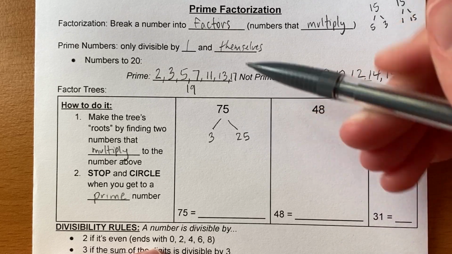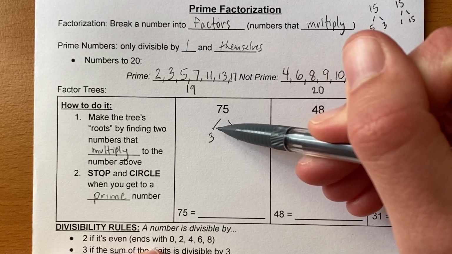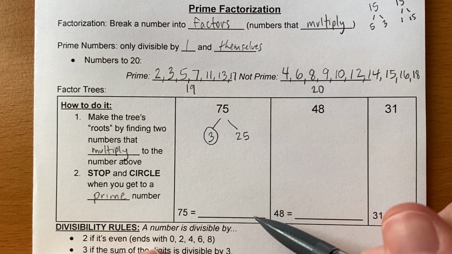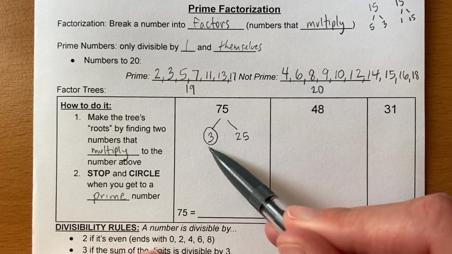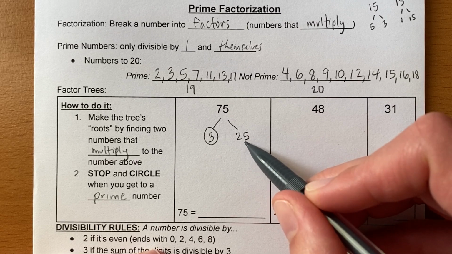But here, I'm working on 75, and I've ended on a 3 here, and this is a prime number. So I'm going to stop, I'm going to circle it, and I'm not going to factor any farther because that's prime. I can't factor it, right? I could do 1 and 3 and then factor 1 and 3 again, but that's silly. Is 25 prime?